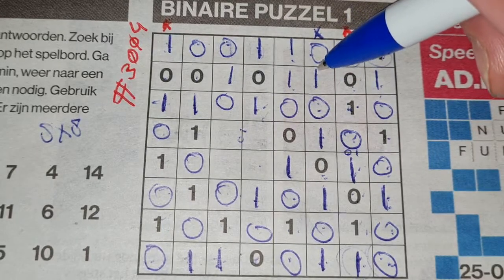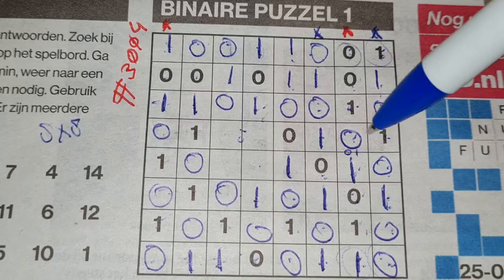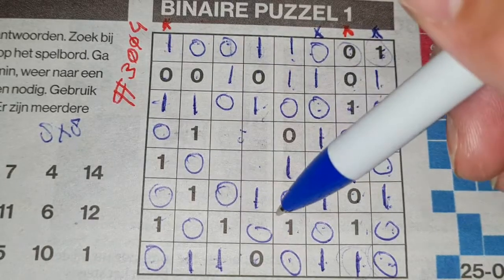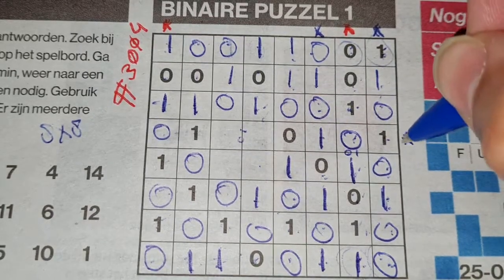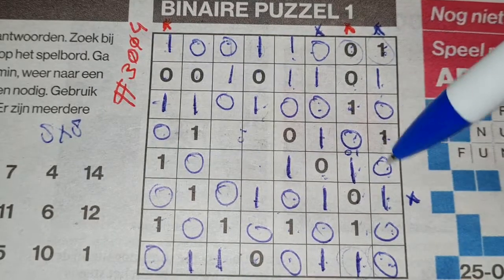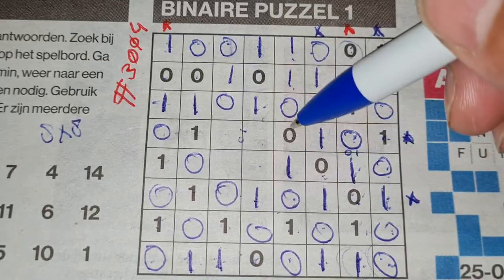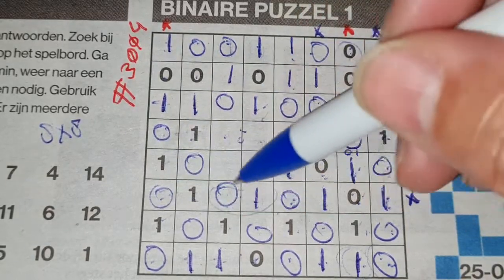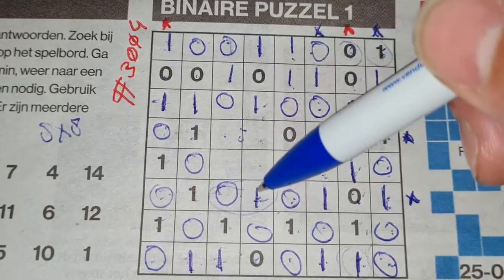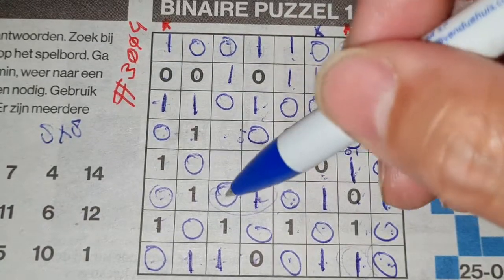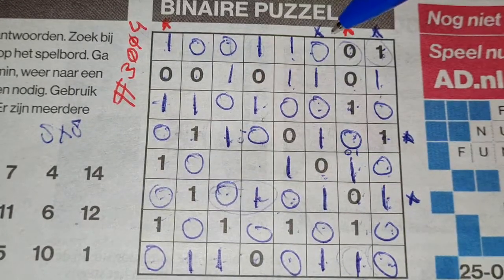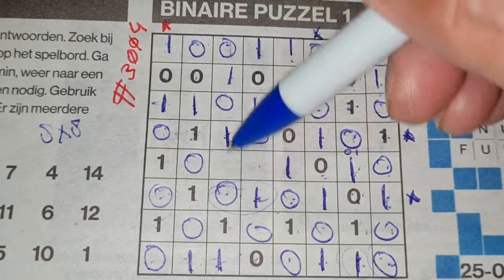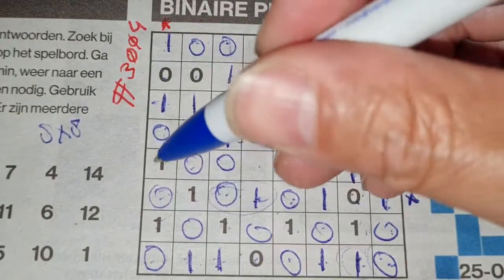And now, need to compare. Yeah, this row and that row. 1 1 0 0 1 1 0 0 empty box 1 1 0 0. So we need to switch those 2 digits. We have a 1 here, this should be an O. We have a O there, this should be a 1. 1 2 3 4 ones in this column, so the rest are O's. Double O here, 1 there, 1.